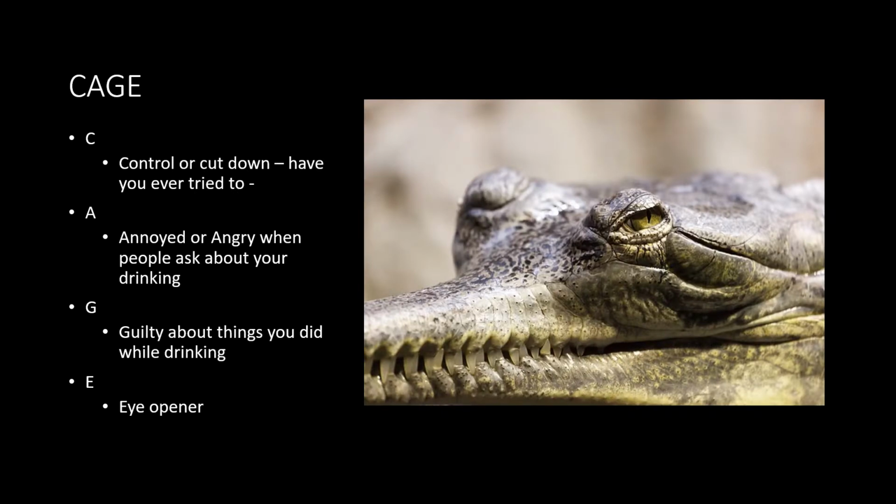The CAGE assessment for alcohol and/or drug use issues has been repeated from person to person so long that I've seen variations from the original version. But the basic 4 questions are: C, have you ever tried to control or cut down on your alcohol use? Someone does not try to cut down or control use if they don't have a problem. A, are you ever annoyed or do you ever get angry when people ask about your drinking? Only people with a problem are likely to get annoyed and angry when they are questioned.